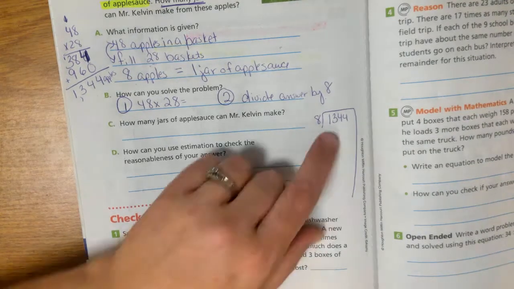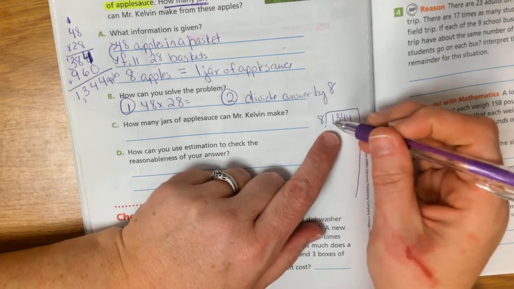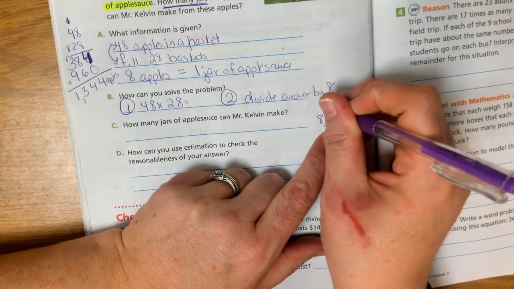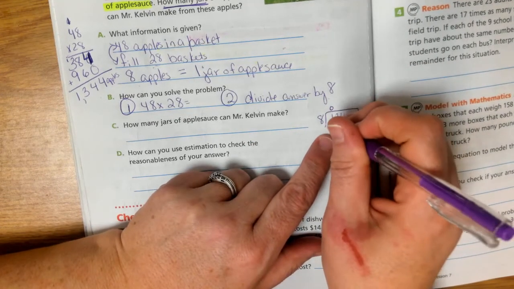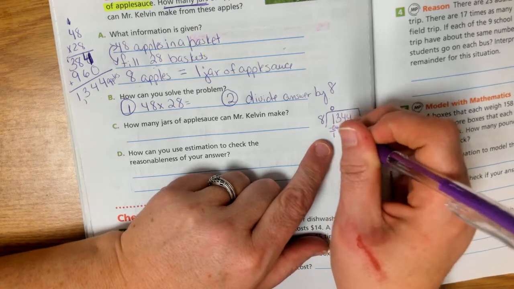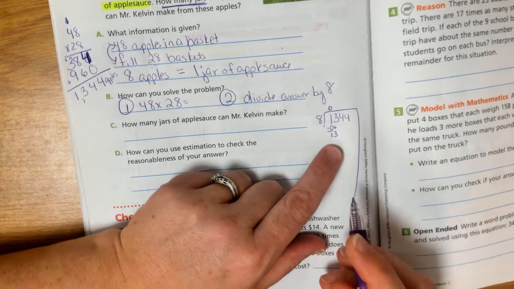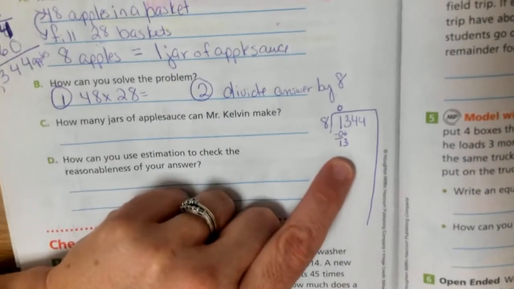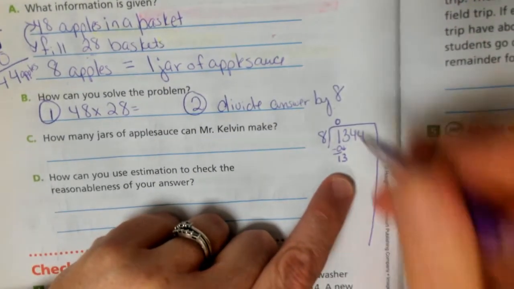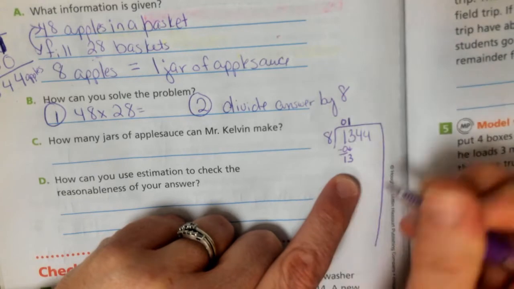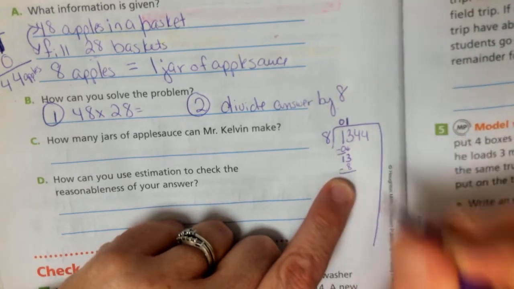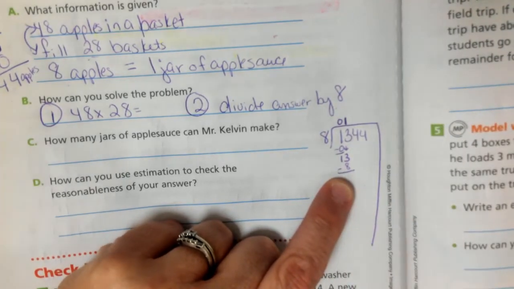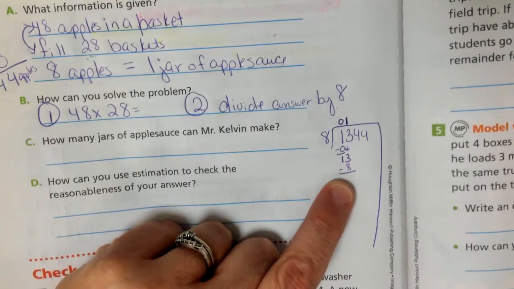So I know there's nothing in my 0, right? Or in my 1. So I'll have a 0 here. 0 times 8 is 0. 1, I bring down my 3. 8 times what gets me close to 13 without going over? 8 times 1. So 8 times 1 is 8. 13 minus 8. Let me get this more focused. It's a little blurry. It's 5.